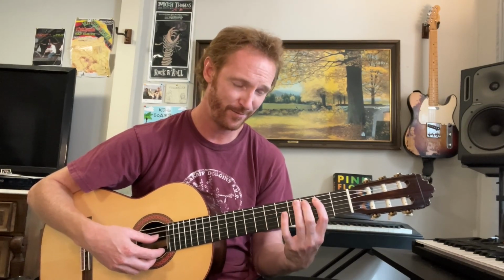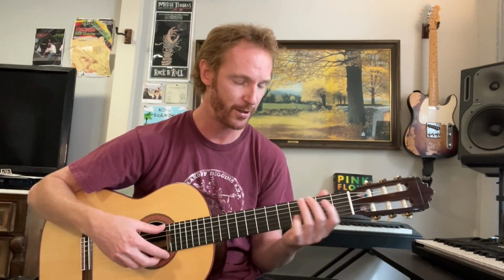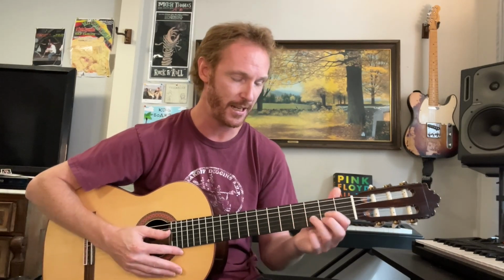Meaning if I go from the 1, here's the 1 of G, and I go 1, 3, 5, I have a G major. If I go to the 4, there's C, and I do a 1, 3, 5 of that, I would naturally have a C major without any alterations. If I go to the 5, that's D. I go from there, 1, 3, 5, in the key of G major, now I have a D major chord, all right? D, F sharp, A. So G, C, and D are our major chords.